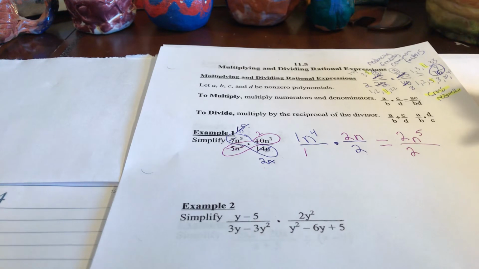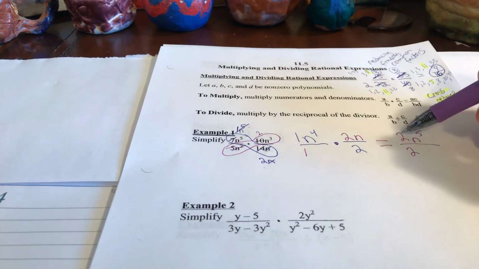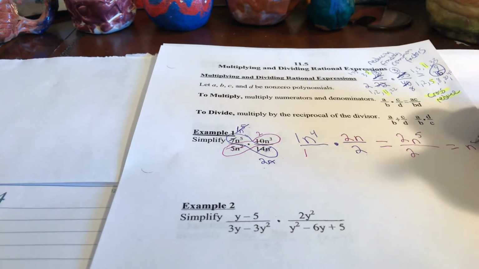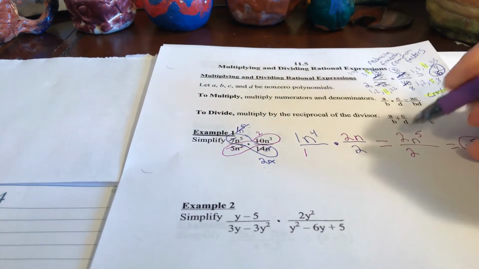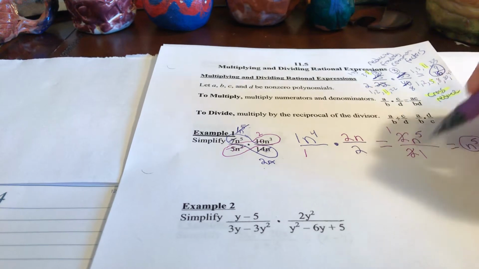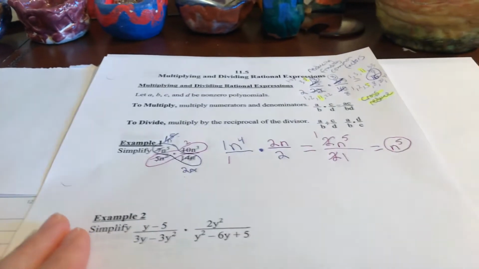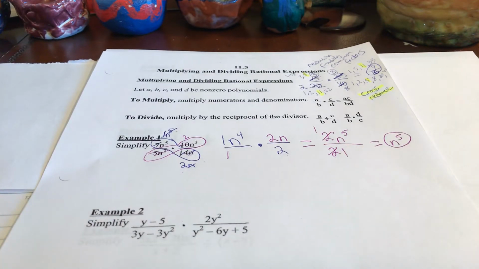I can continue to simplify this problem because 2 divided by 2 is 1. If I cross these off and write them as 1s, I do not have to write my problem as a fraction any longer, because I have a 1 in the denominator. Okay, so my final simplified answer is n to the 5th.